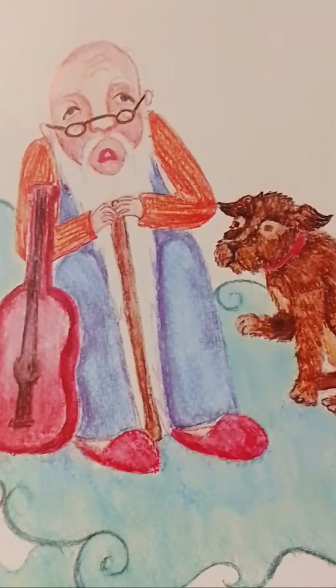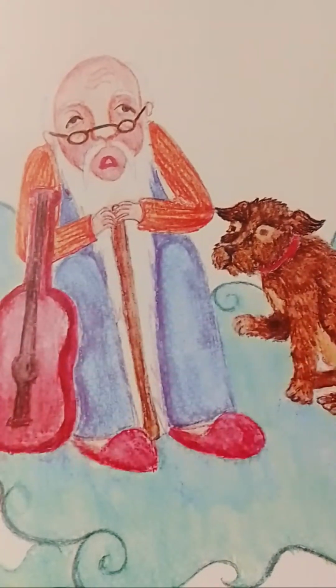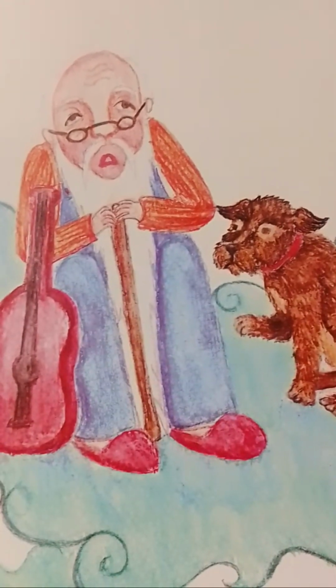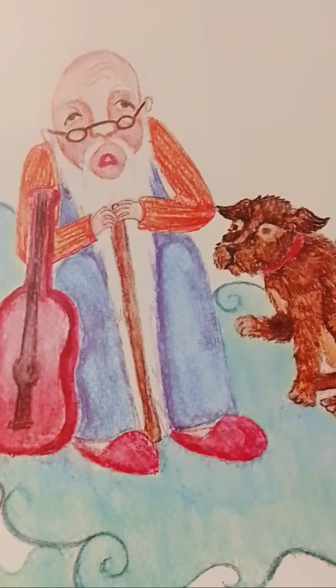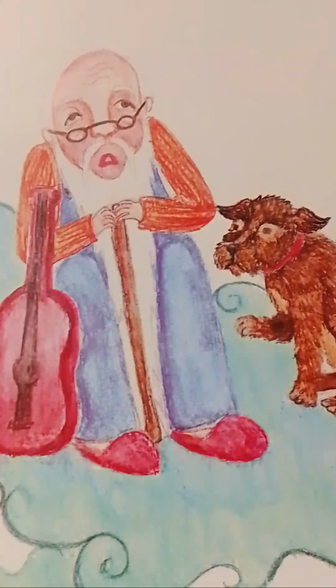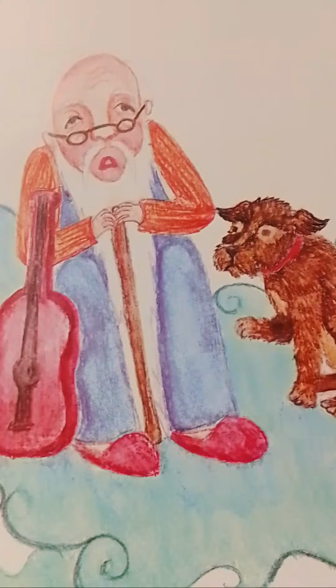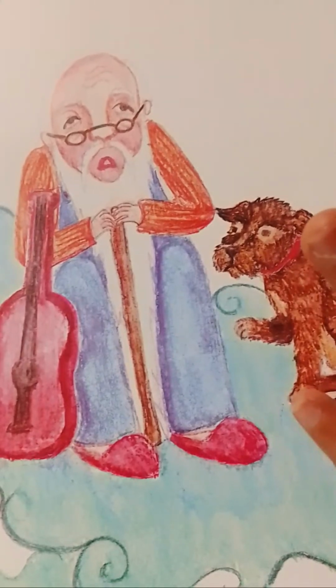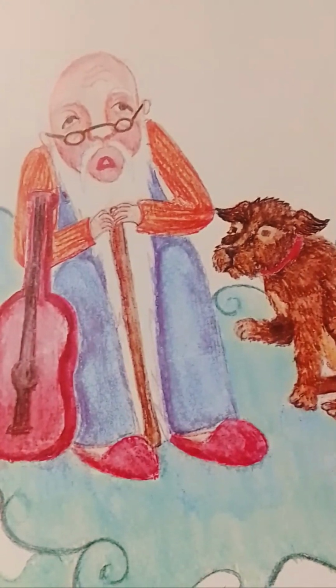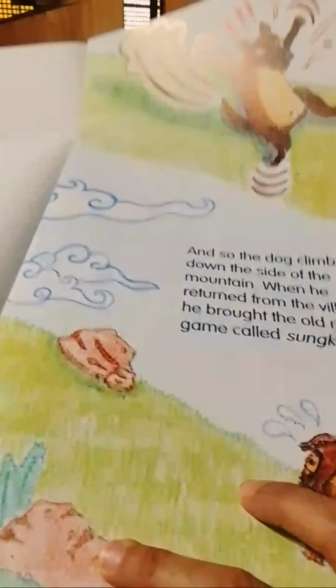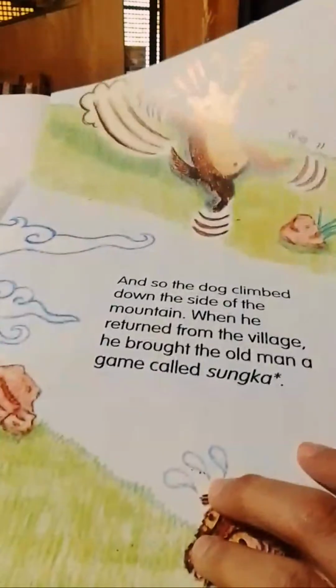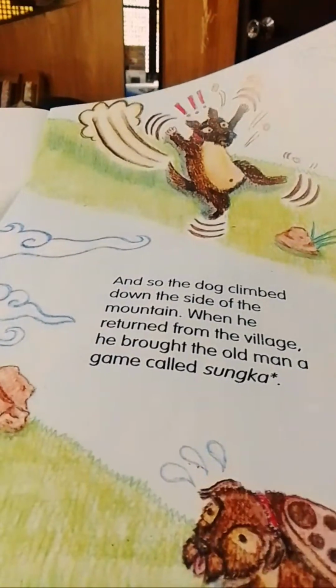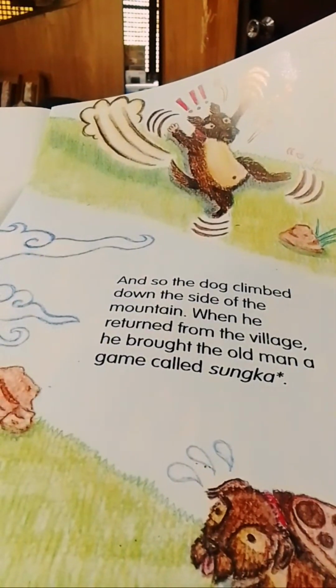I would have liked to play a bandurria, but I don't know how to make good music. Go down to the village at the foot of the mountain and fetch me something to amuse myself with."